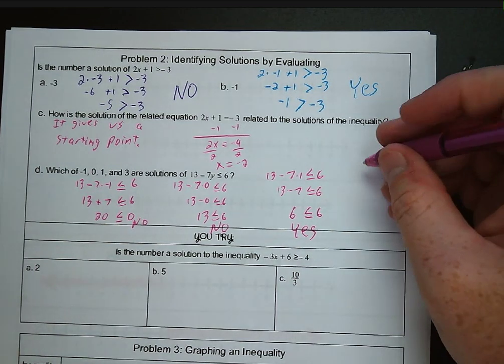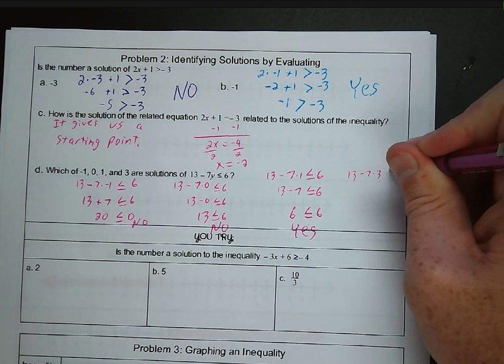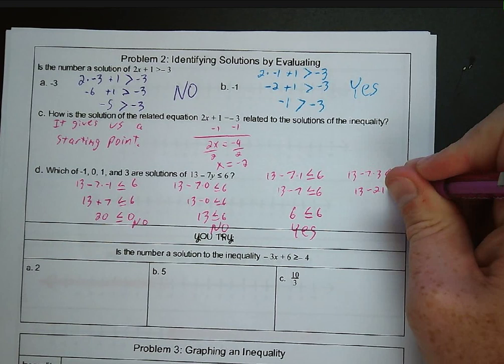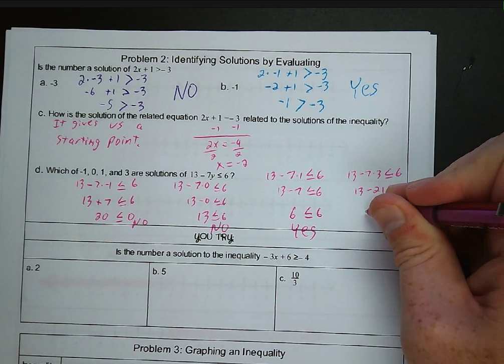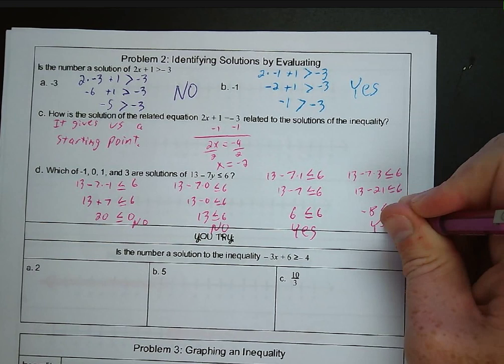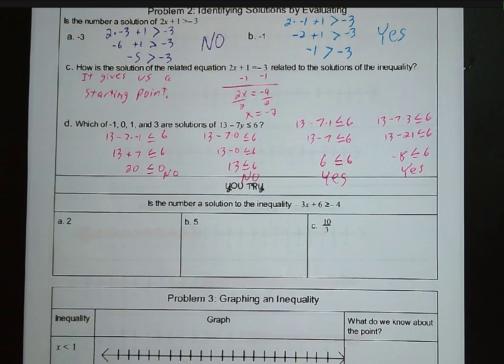And lastly, 13 minus 7 times 3 is less than or equal to 6. 13 minus 21, which is negative 8, and that is definitely less than or equal to 6. So you guys go ahead and try the bottom 3, plug those points in, and see if they are solutions to the inequality.